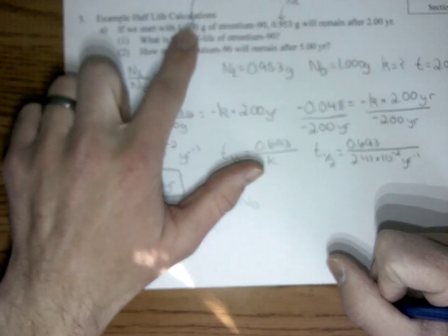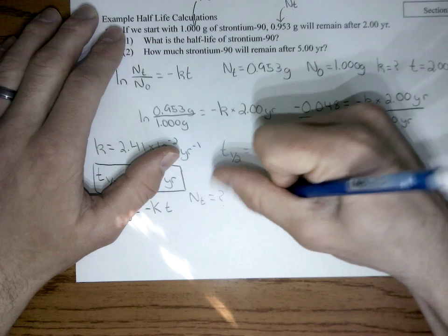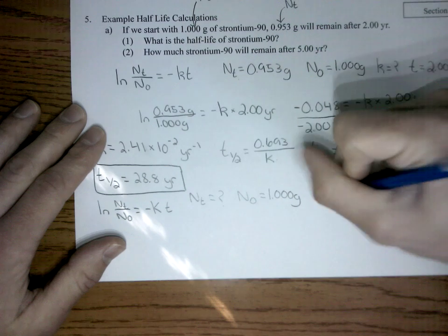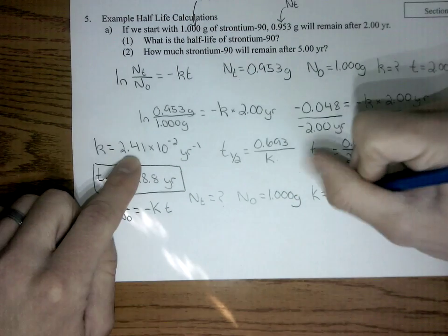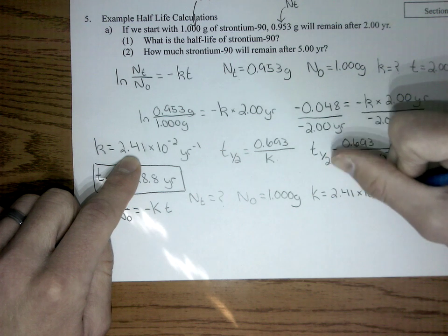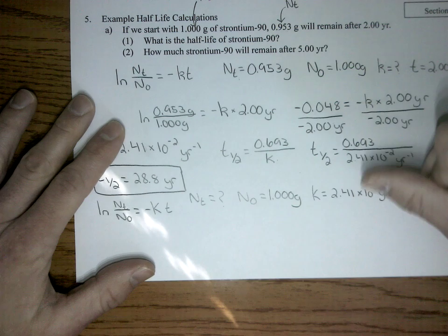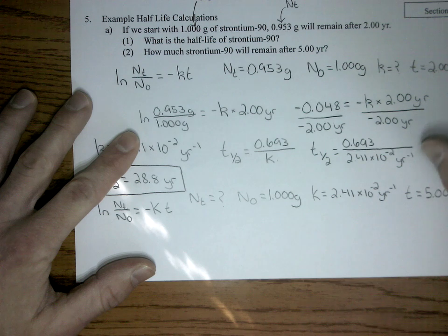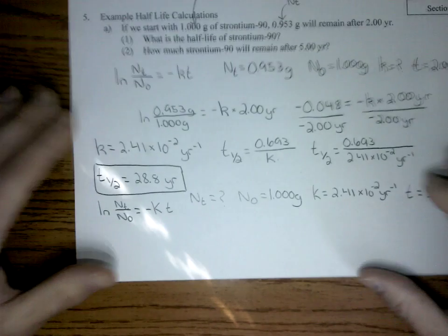It's still the initial starting amount that we have, which is 1.00 grams. Our K, we just spent some work to get to our K, and our K is 2.41 times 10 to the negative second inverse years. And then our T is 5.00 years, okay? Because that's how long the problem wants to look at.